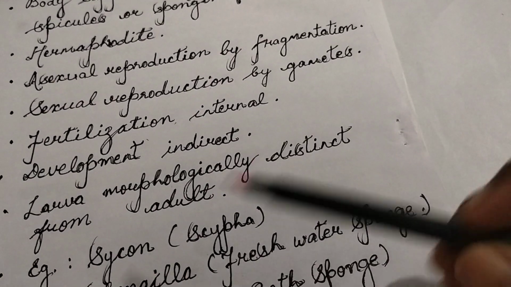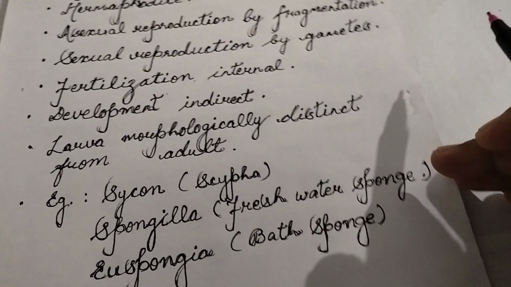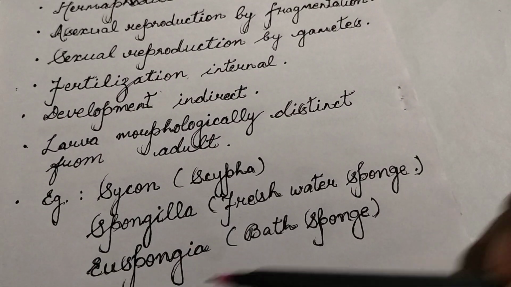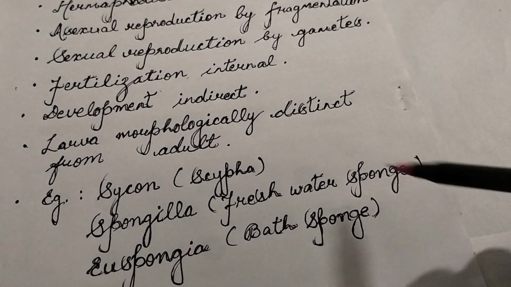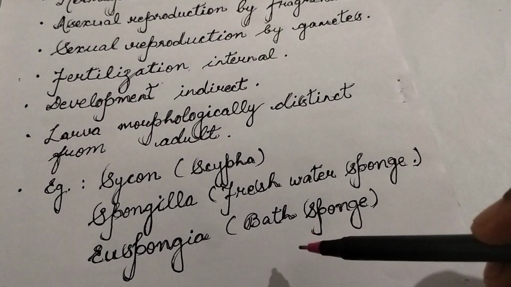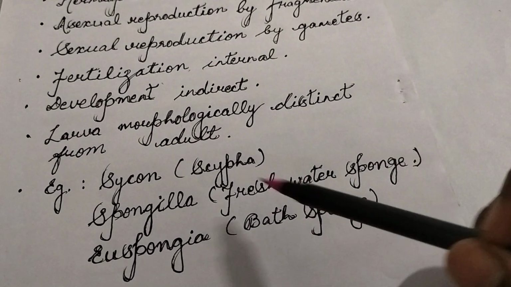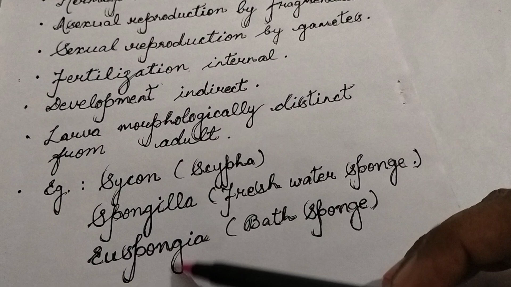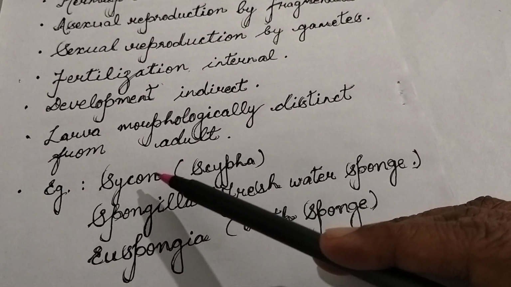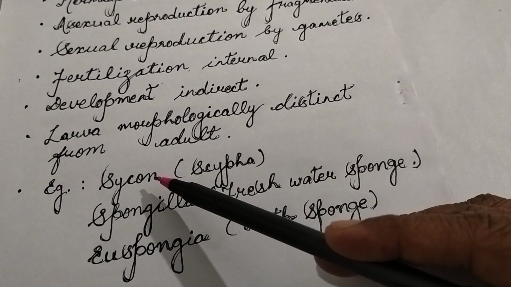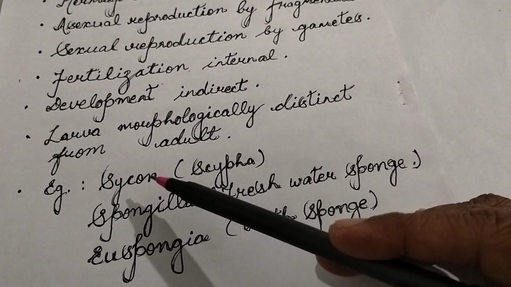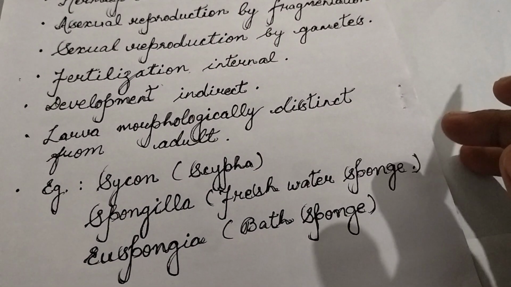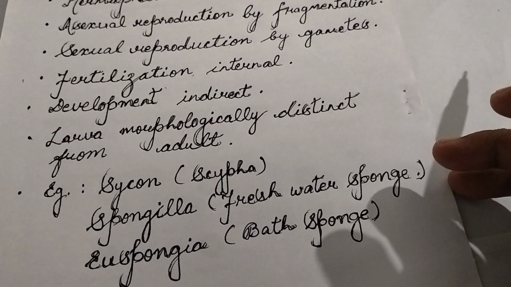Some examples of poriferans, of sponges, are Sycon, known as Scypha, Spongilla, known as freshwater sponge, and Euspongia, known as bath sponge. These are the common names and these are the zoological or biological names. Sycon, Spongilla, Euspongia. You have to learn all these example names, and their common names also. These are members of phylum Porifera. So this was all about the general characters of phylum Porifera.